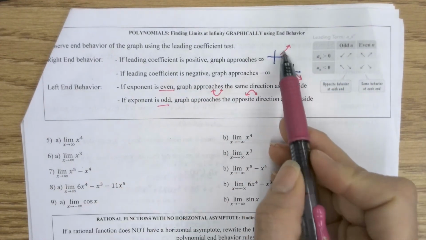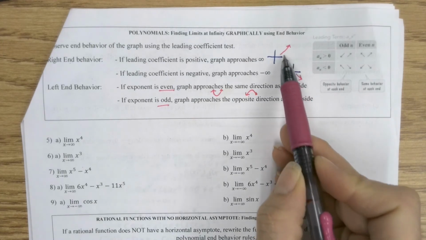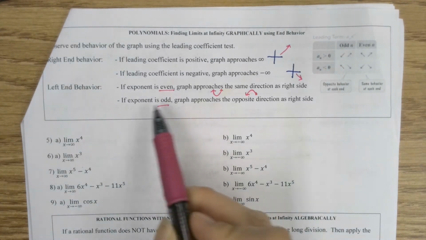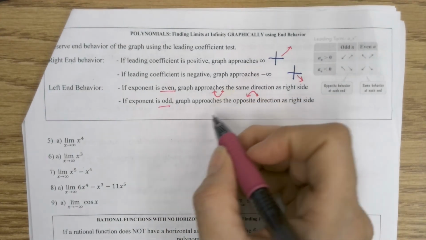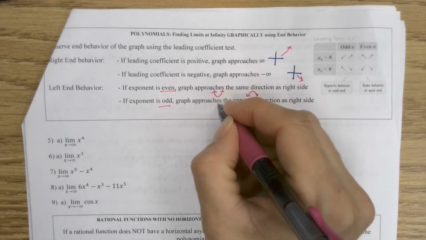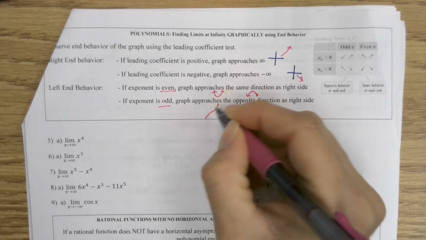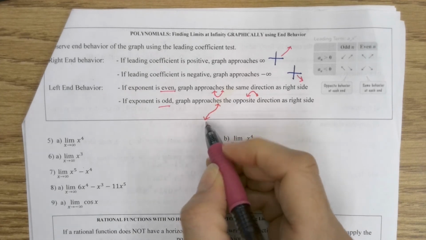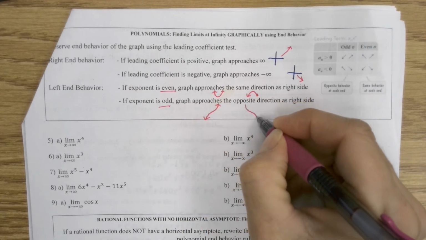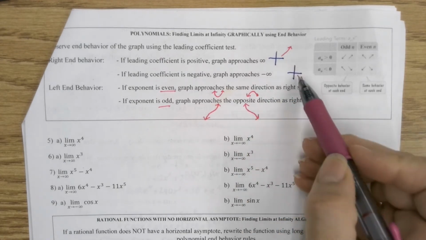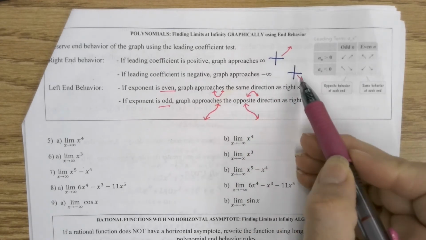So if you've already identified the right end behavior, then the left side would just match that same behavior. If the exponent is odd, the graph approaches the opposite direction. A really nice, easy example would be an x cubed. We know an x cubed looks like this. If my graph heads up on the right, it heads down on the left. If my graph heads down on the right, my graph heads up on the left. So if you've already found the right behavior, you would just choose the opposite behavior.